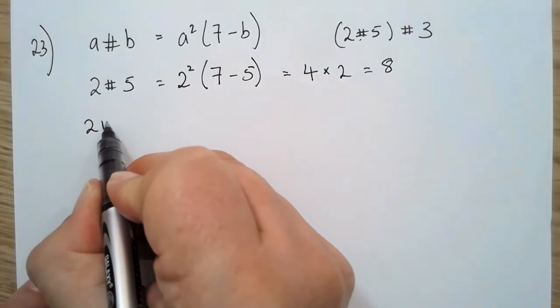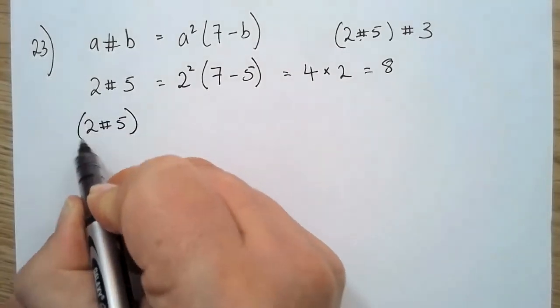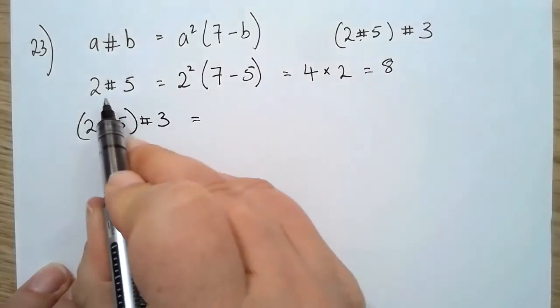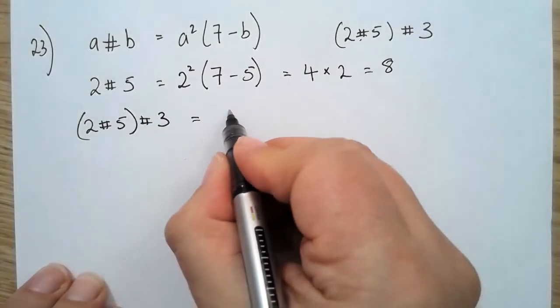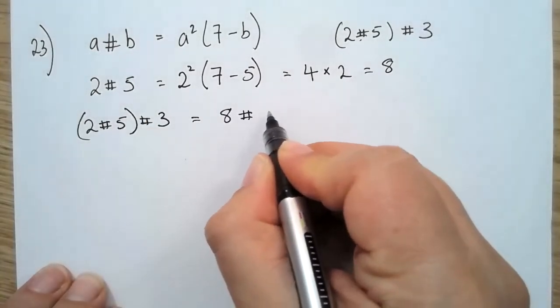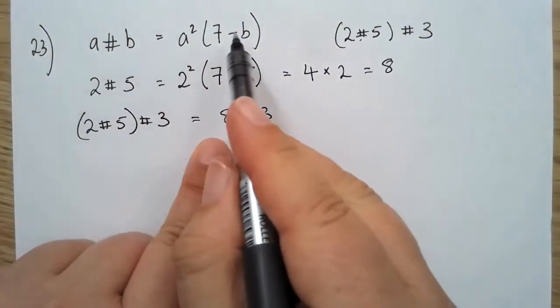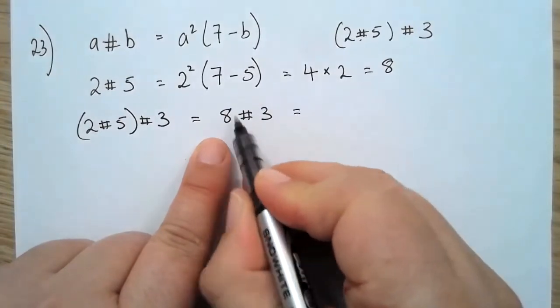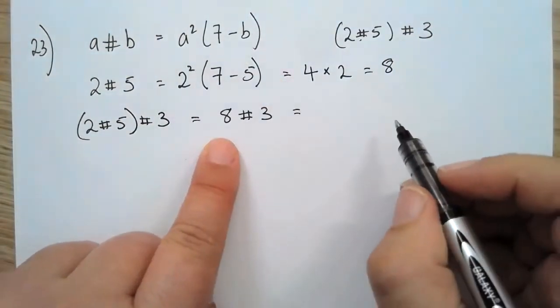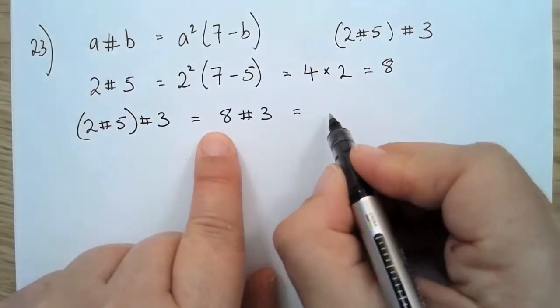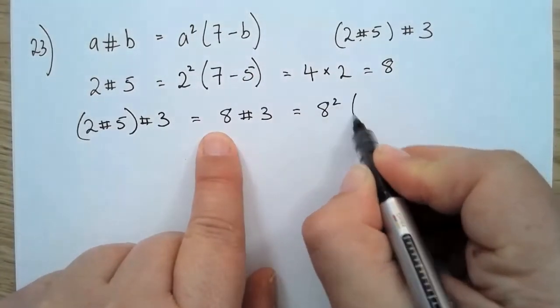So (2 hash 5) hash 3 equals, we replace the 2 hash 5 with an 8 hash 3. This is now the equation that we need to do, and this is the function that we're going to use up here for substitution. So a squared, a is 8, so we put 8 squared in.